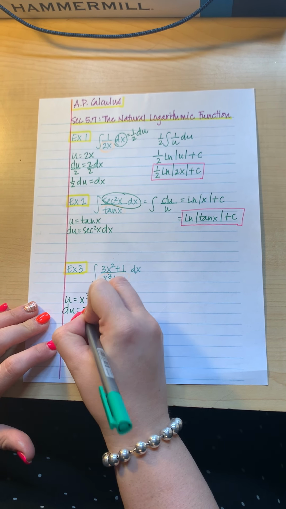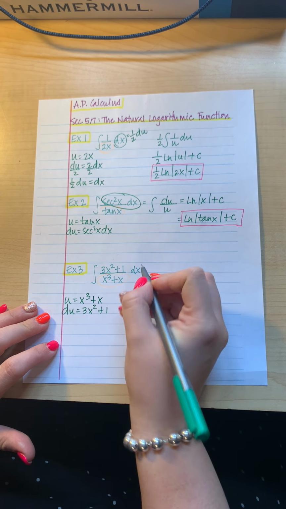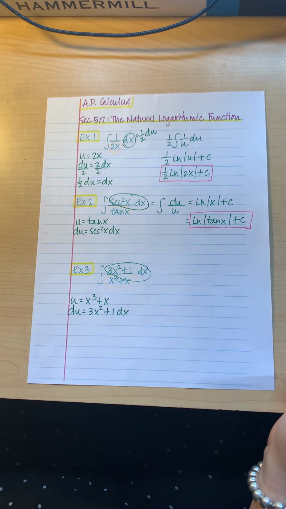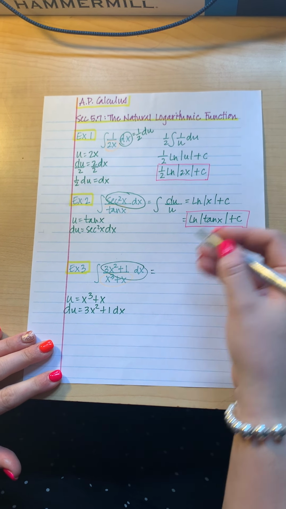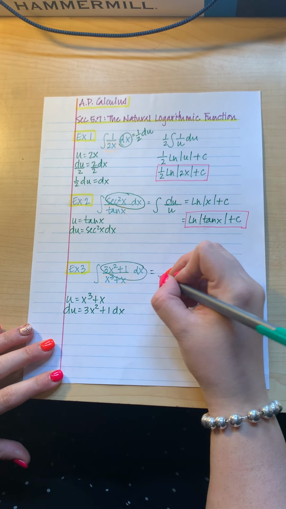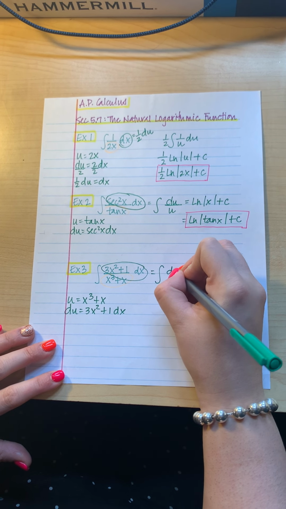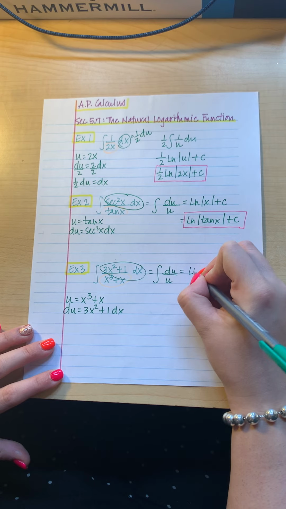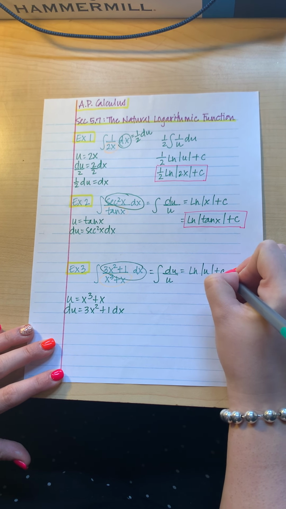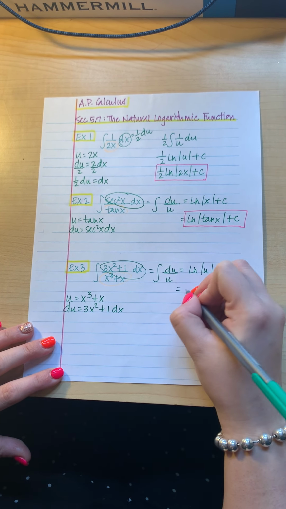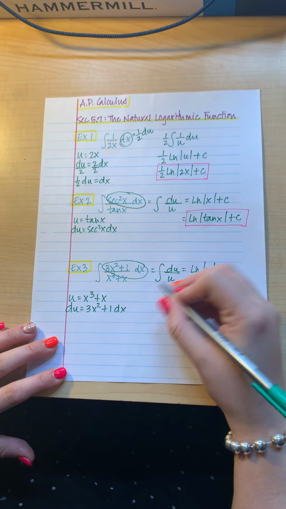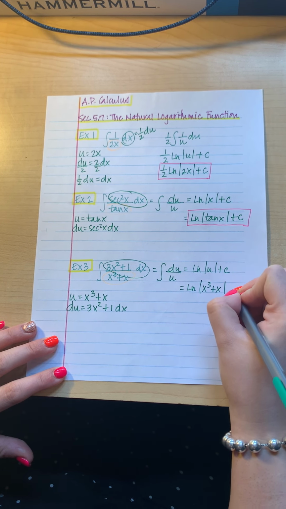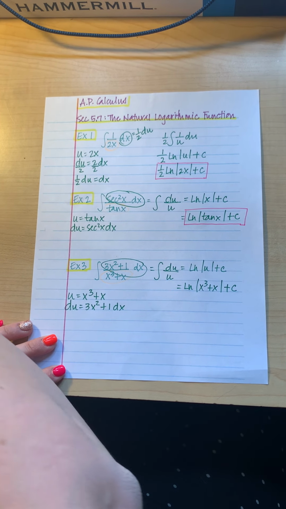The derivative becomes 3x squared plus 1 with that dx. So we've already got everything taken care of. This really turns into a problem that looks just like examples 1 and 2. I can rewrite this as du over u, which is the natural log of the absolute value of u plus c. So once again, we were able to plug the u value back in. u is x cubed plus x. And don't forget that plus c.